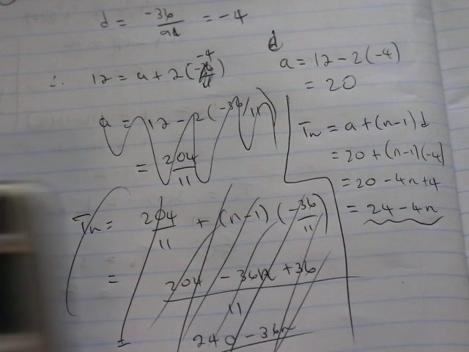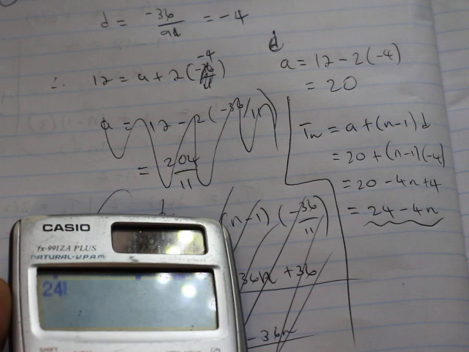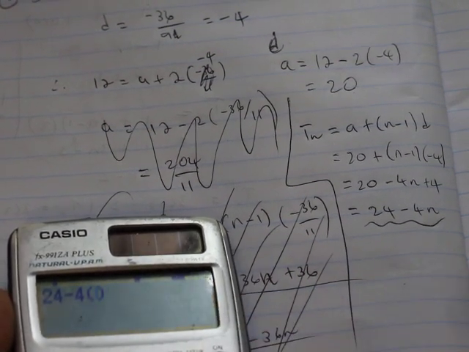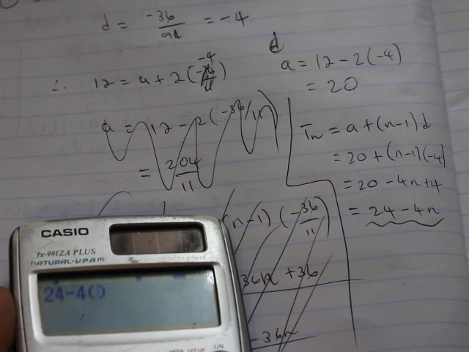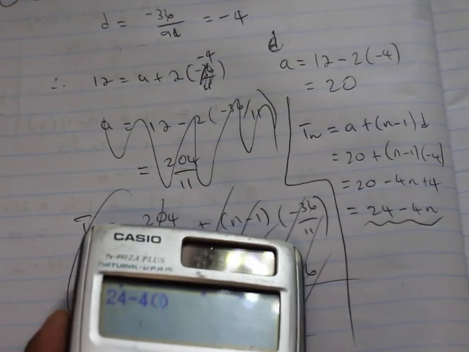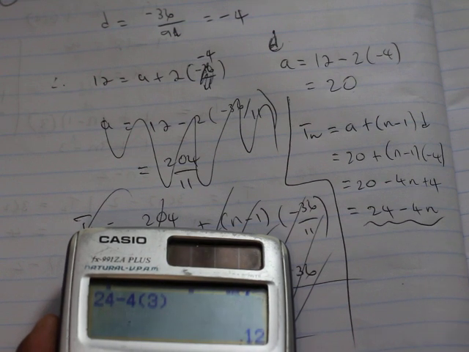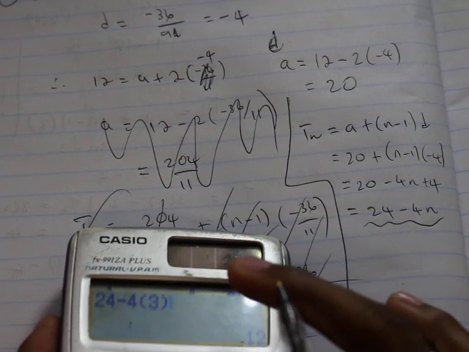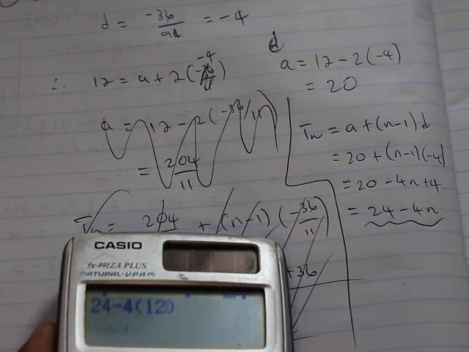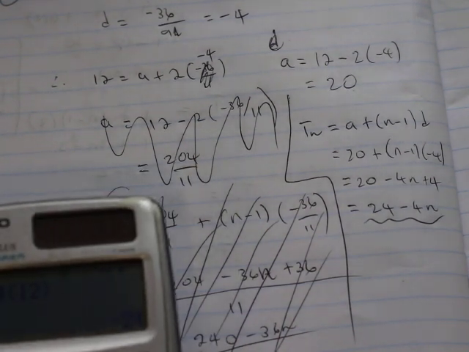So now we can do the proving. Our general term is 24 minus 4 times n. Remember we said T3 is equal to 12. So n in this case is 3. We must be getting 12 here. The answer is 12. Also, T12 is equal to negative 24. So let's substitute 12 here. We must get negative 24. There's our negative 24. So this is correct.